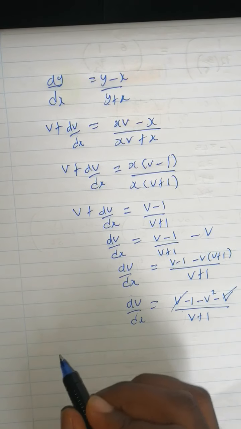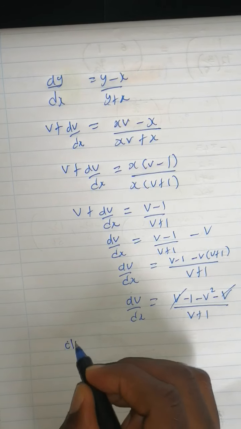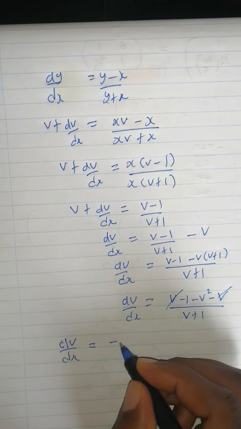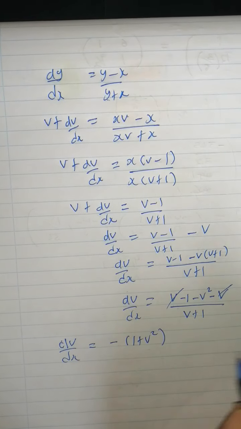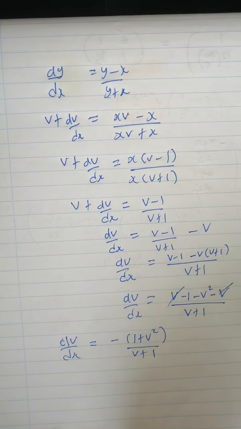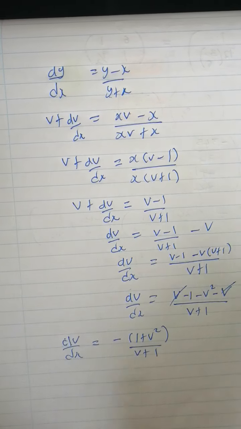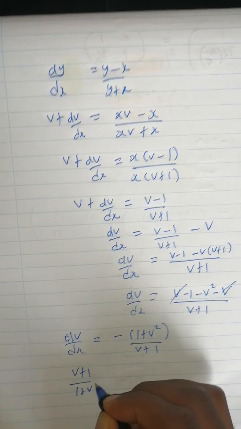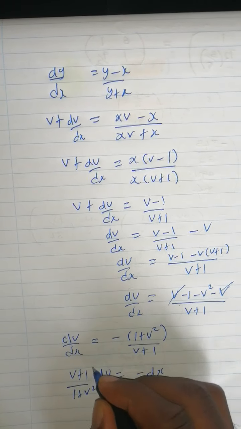So after that, let me write on the left hand side. It's going to be x dv over dx equals negative into 1 plus v squared over v plus 1. So then you can cross multiply. It's going to be v plus 1 over 1 plus v squared dv equals negative dx over x.